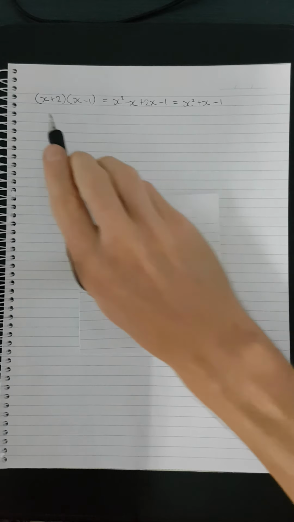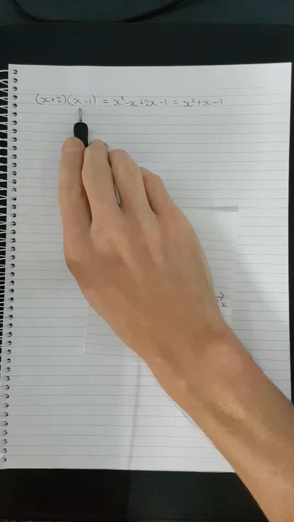So this is the same as this. This is the more simplified version.